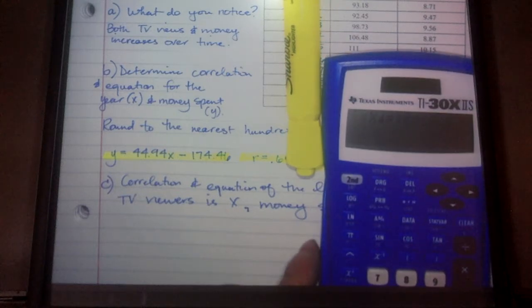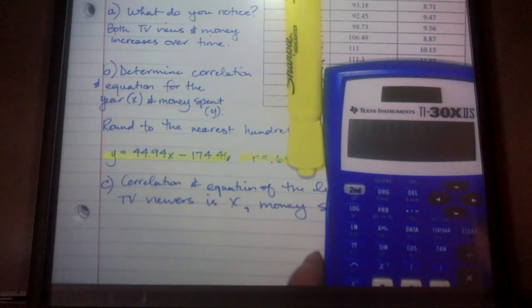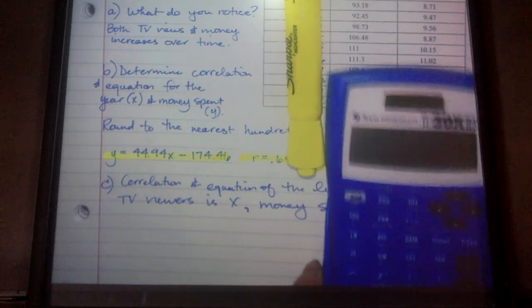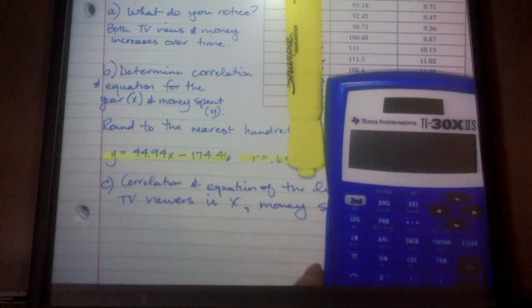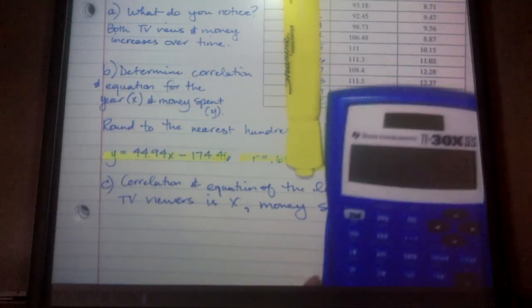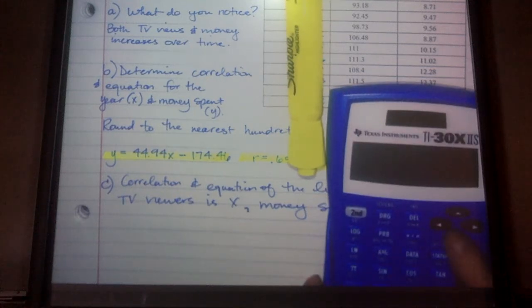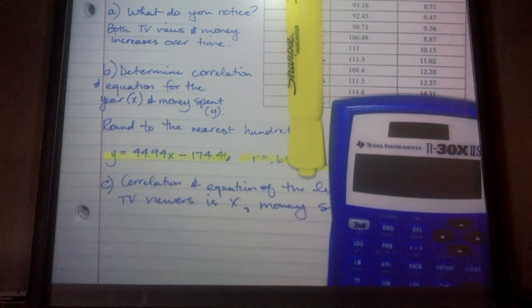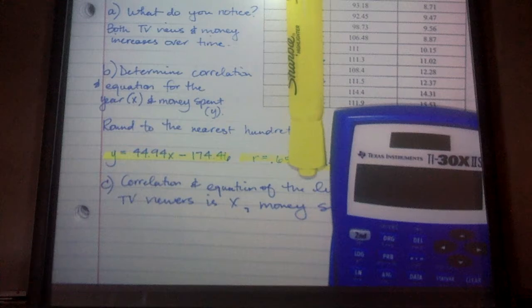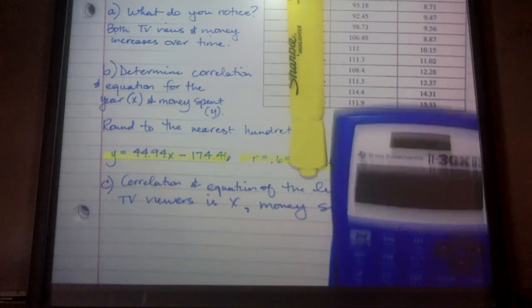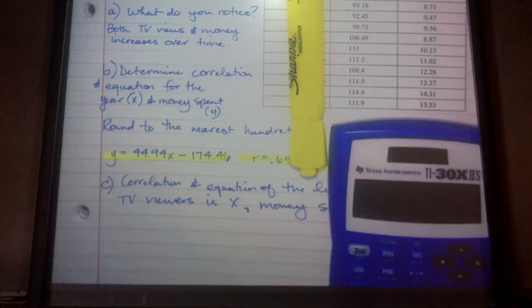X4, 106.48, X5, 111, X6, 111.3, X7, 108.4, X8, 123.5, X9, 114.4, and my 10th value, 111.9.